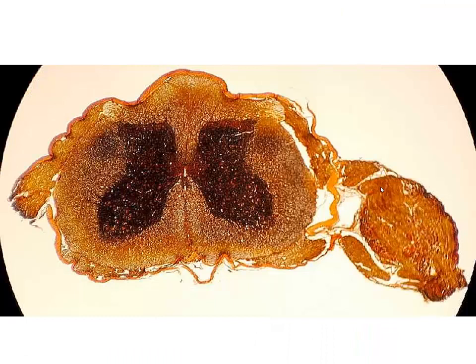Another look at a section through the spinal cord. Very easy to identify the gray versus the white matter. And in this particular image, we've got a dorsal root ganglion. See, the fibers aren't directly connected, but this would be our dorsal root and fibers entering into the dorsal horn of the spinal cord.